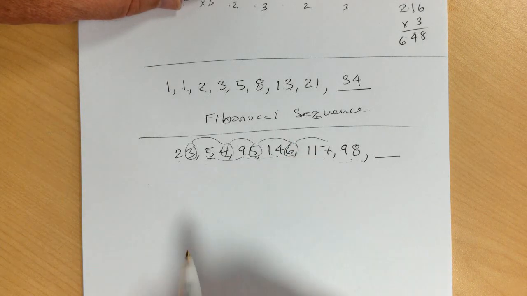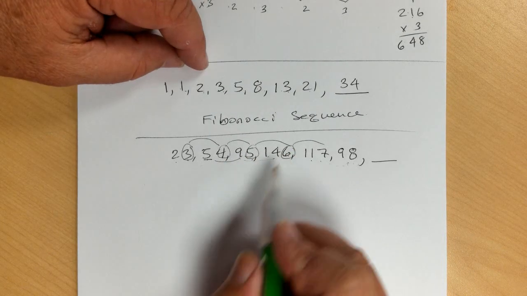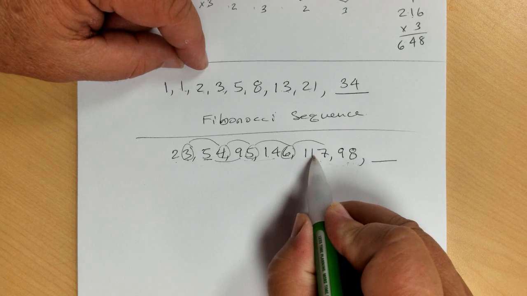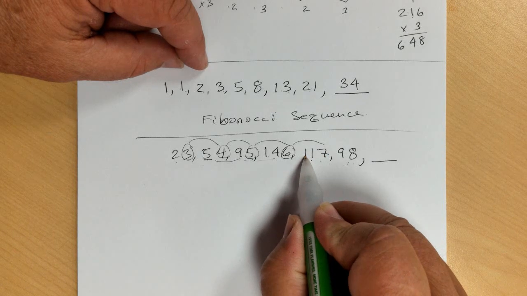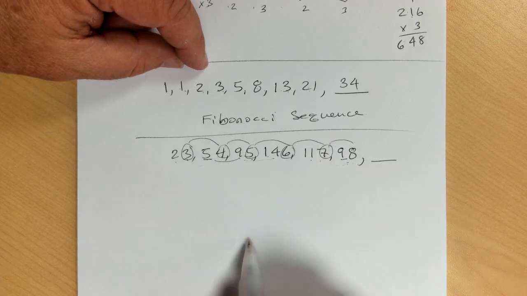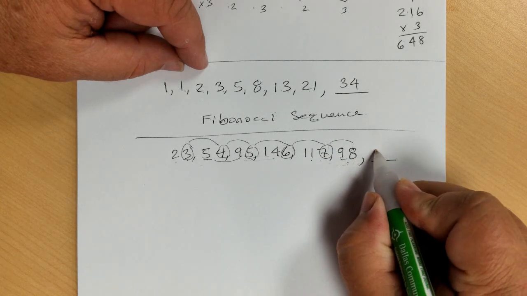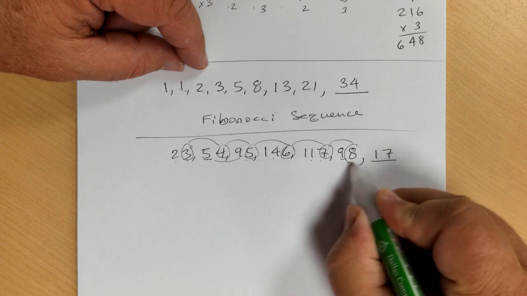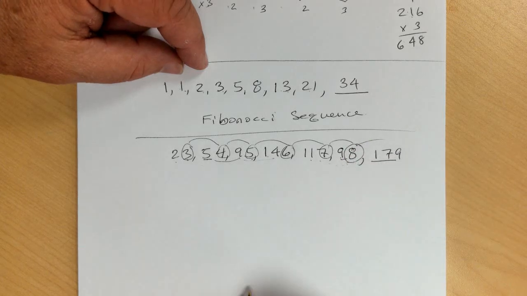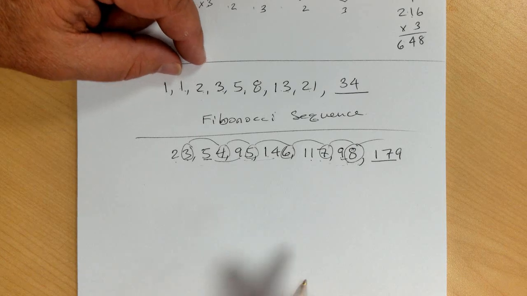Add 1 to the last digit. So add all the digits to the number and add 1 to the last digit. 7 plus 1 plus 1. 9. Add 1 to the last digit. 9 plus 8 is 17. Add 1 to this one. So that's inductive reasoning.